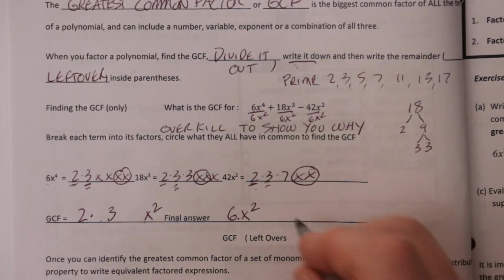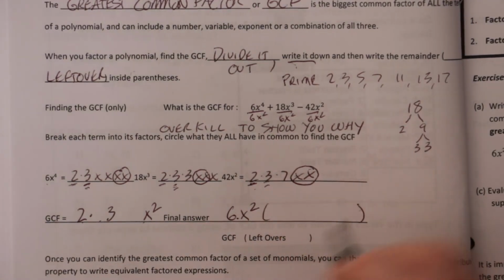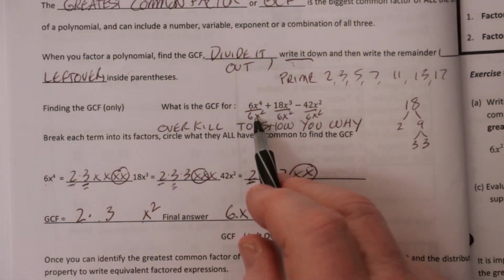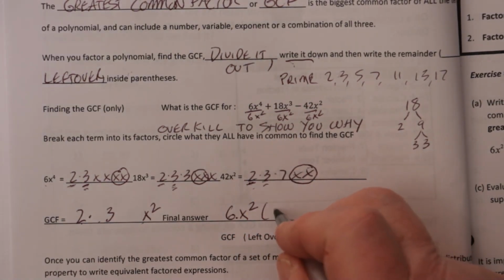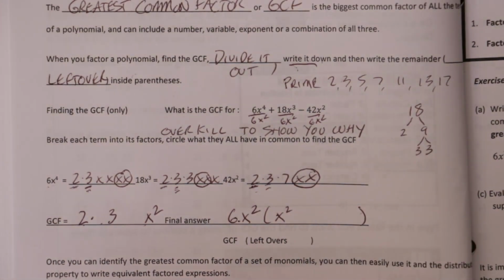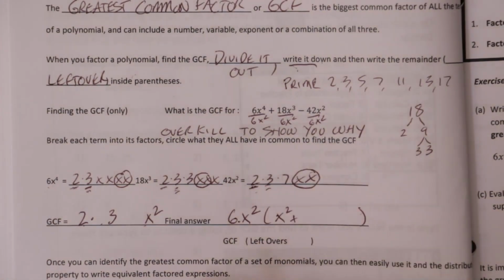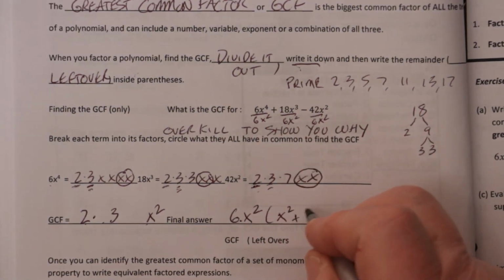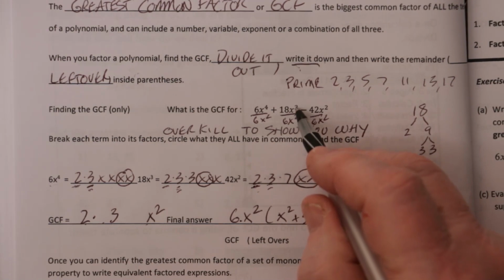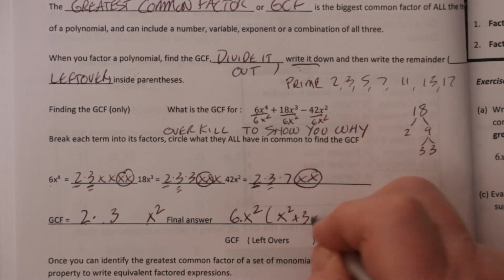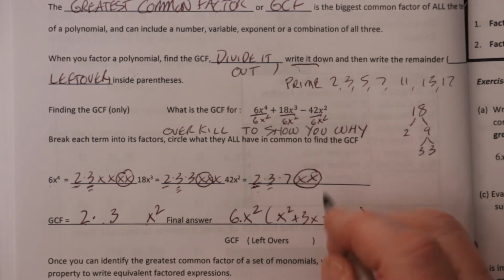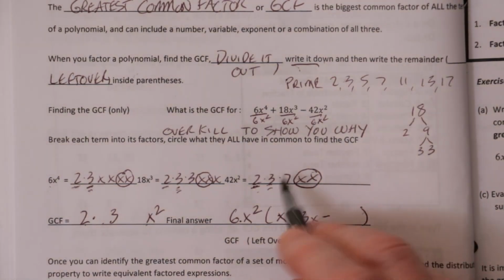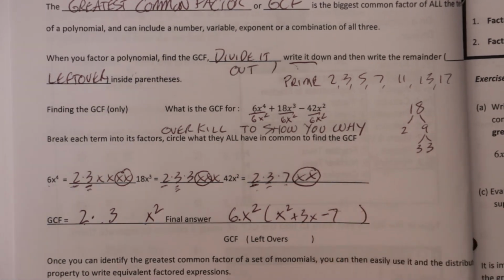Okay, and then I need to write down my leftovers down at the bottom. So 6x to the 4th divided by 6x squared gives me x squared. 6 divided by 6 is 1. Plus sign, once again, you're not going to take out a negative unless it's a special case. 18 divided by 6 is 3. And then 3 x's, take 2 away, gives me an x. And then my last term is a minus sign. 42 divided by 6 is going to be a 7 right there. And the x's cancel out.